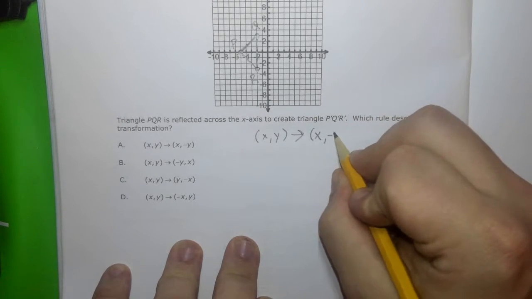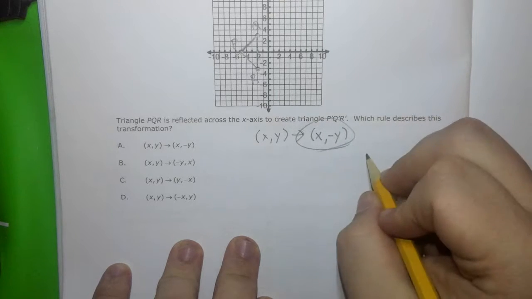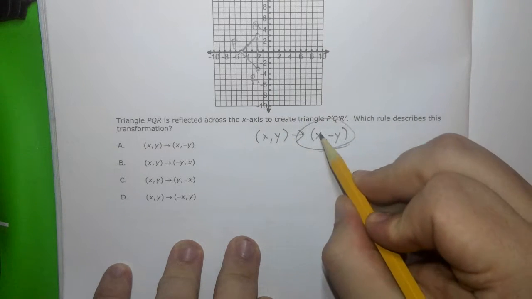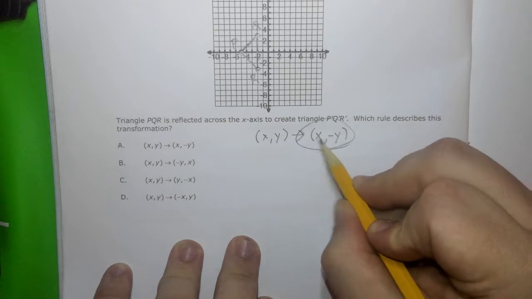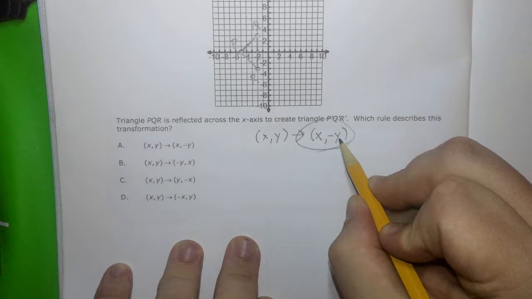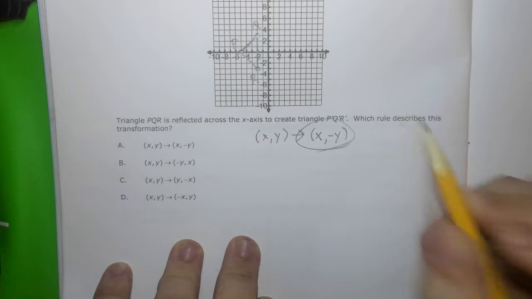Very easy way to remember it. And so this is my motion rule: reflection across the x-axis, x stays the same. So y just becomes the opposite. Okay, so your answer is letter A.